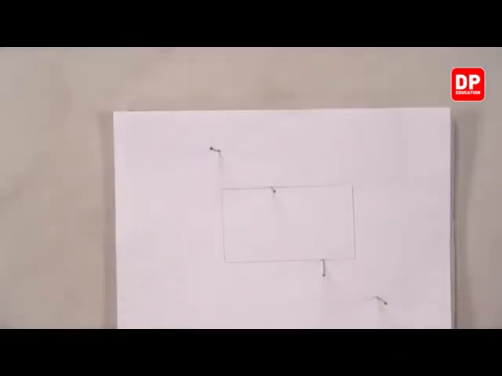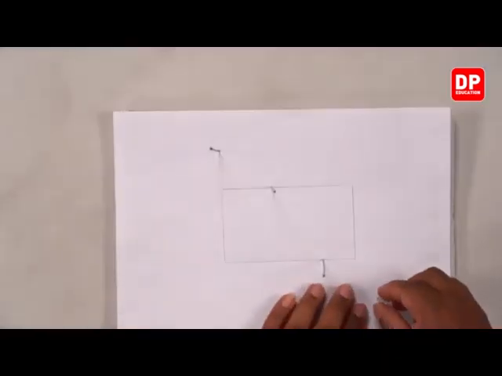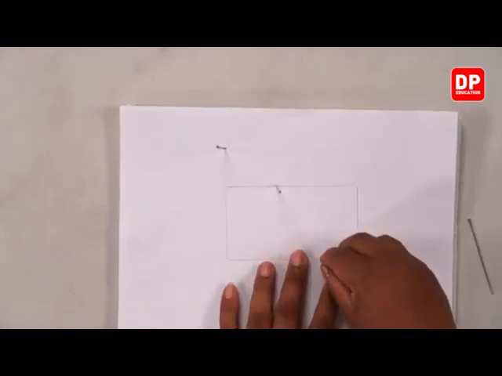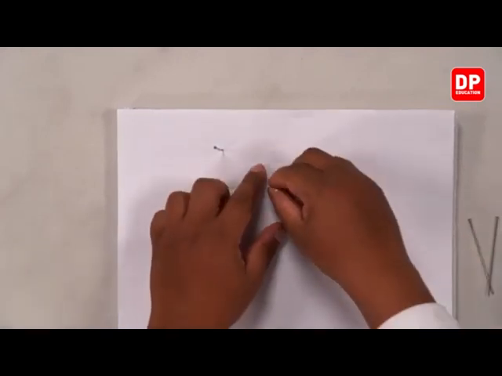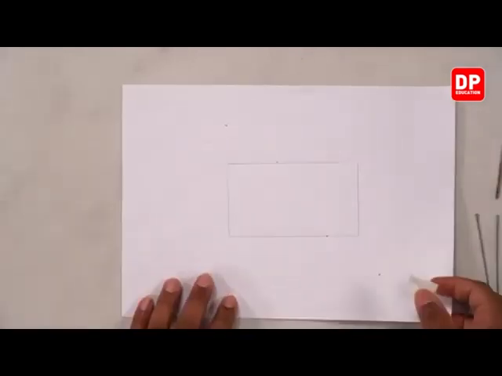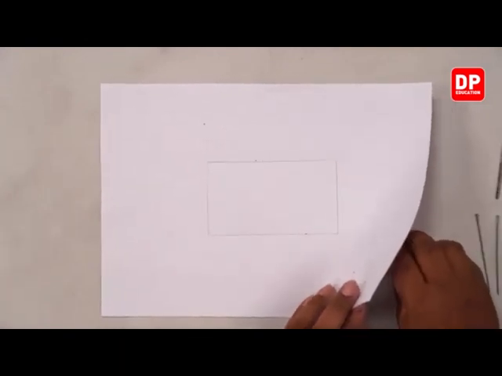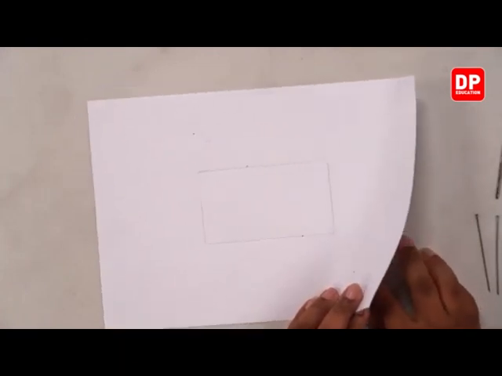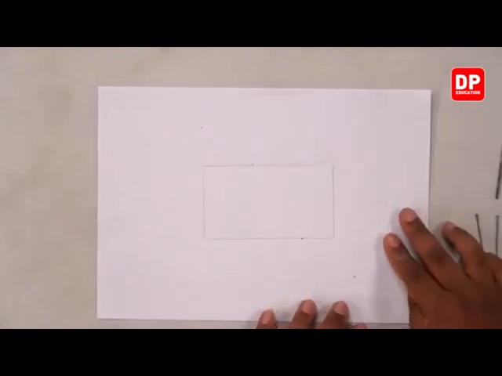Now let's draw out the structure by removing the pins very carefully. So I'll place a tape like this so that it would not move.